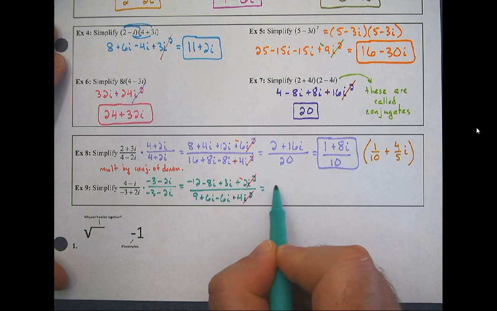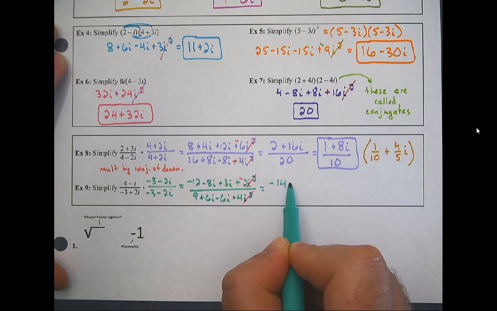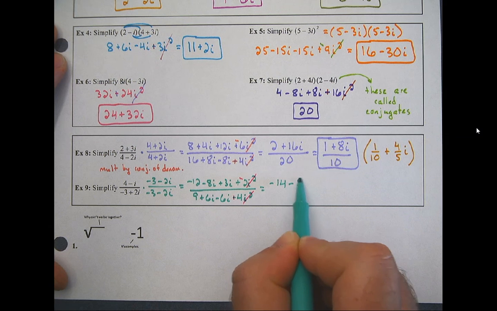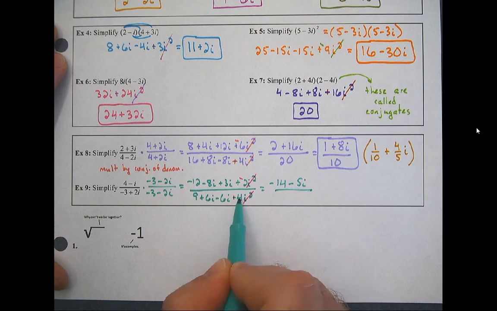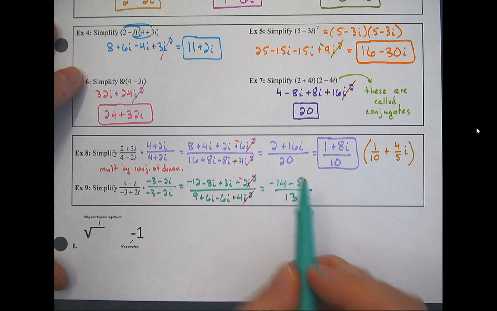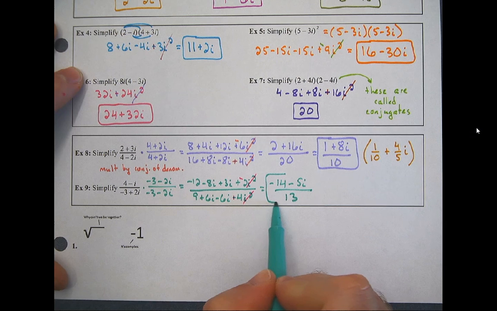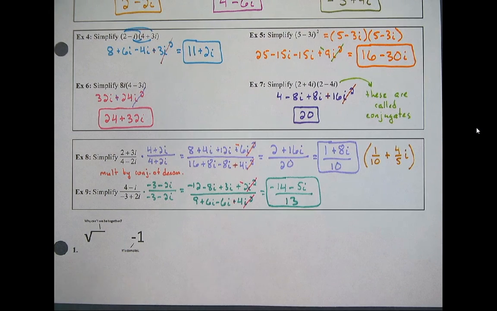Minus 12 minus 2 is minus 14. Minus 8 plus 3 is minus 5i. Over, okay, 9 plus 4 is 13. 6i minus 6i is 0. Here we go. Notice this time I couldn't clean it up. 13 is prime. 5 is prime. So there's nothing that goes into 5 and 13 or 14. So this is how I would leave it.